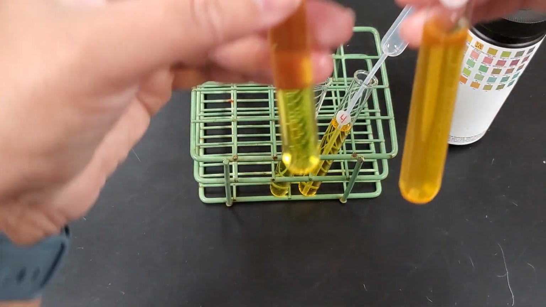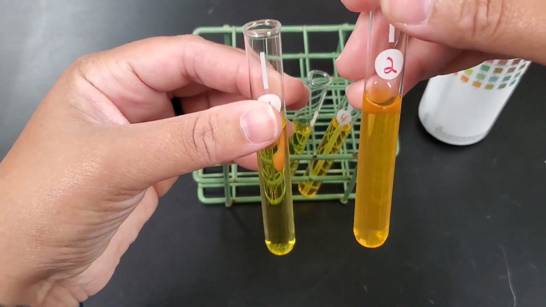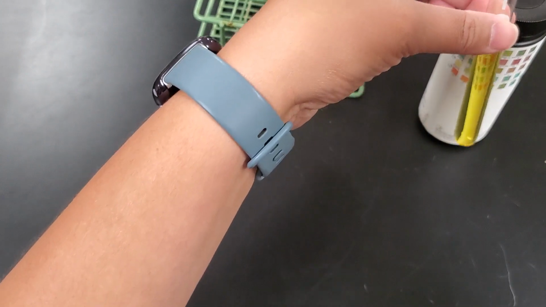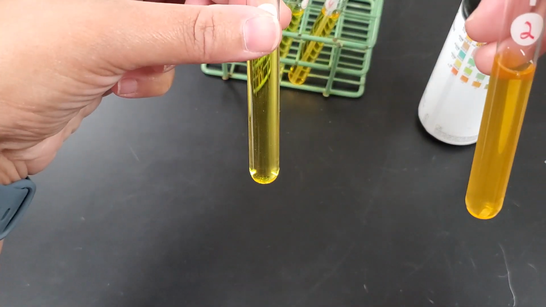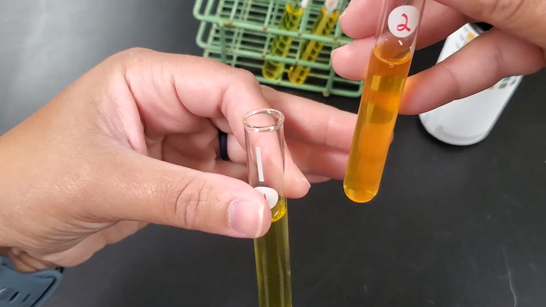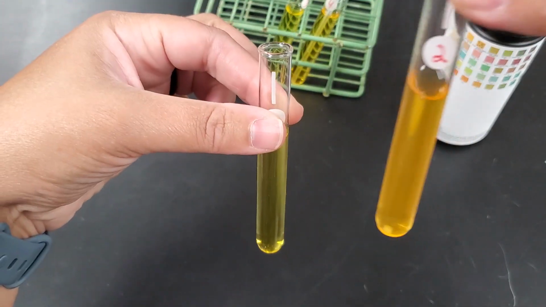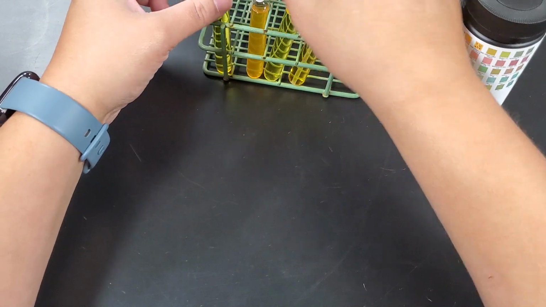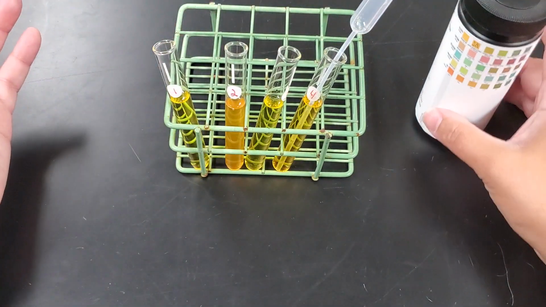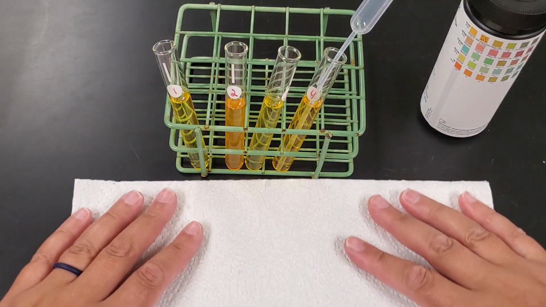But we'll also look at the transparency. When I talk about the transparency, I want you to notice that I can basically almost read through this one, where this one is a lot more turbid, or a lot more cloudy. So this is transparent, and this one's a bit cloudy. That's the other thing that we're going to be looking at when we do a urinalysis. And of course, we always write down those results.